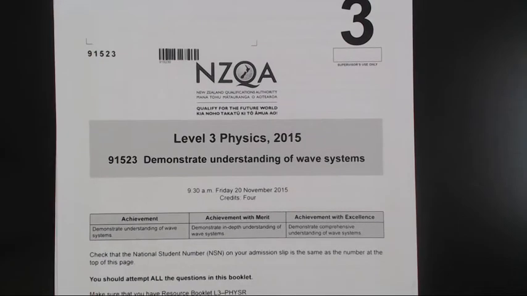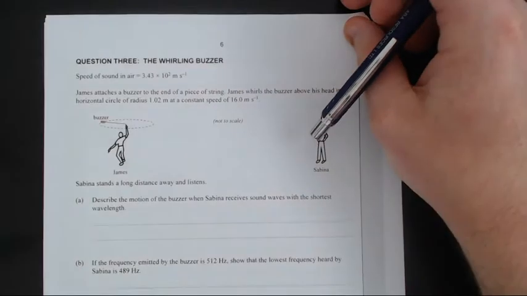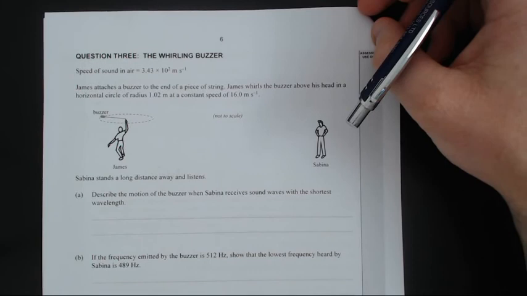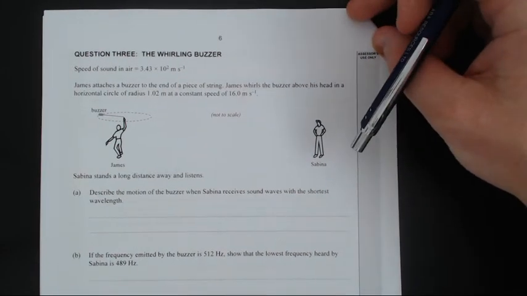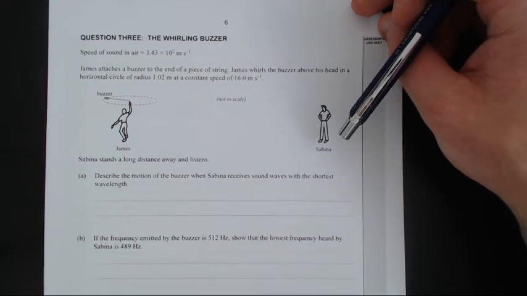This is the 2015 Level 3 Waves exam, and I'll be working on question 3. Question 3, the whirling buzzer. James attaches the buzzer to the end of a piece of string. James whirls the buzzer around above his head in a horizontal circle of radius 1.02 meters at a constant speed of 16 meters per second.